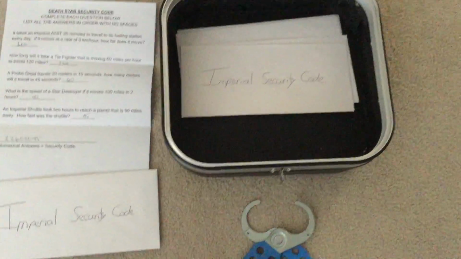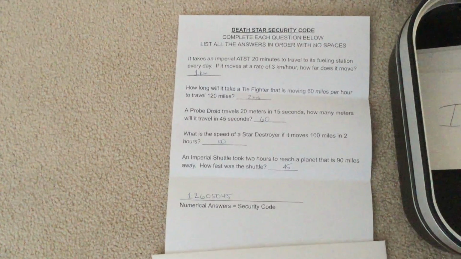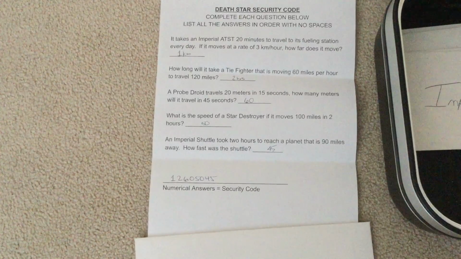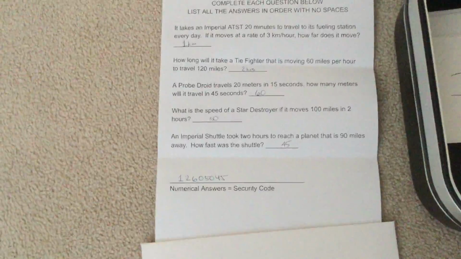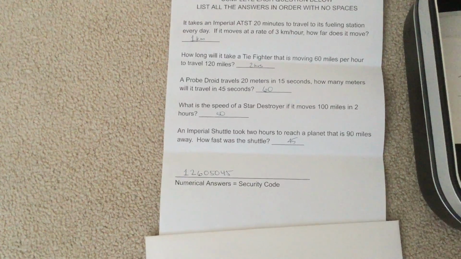Inside the box is the Imperial security code, which will have an envelope containing these speed questions. Answer these questions in the correct order, with the correct numbers, and it will create a numerical value of a security code. These all have the numbers done for you.